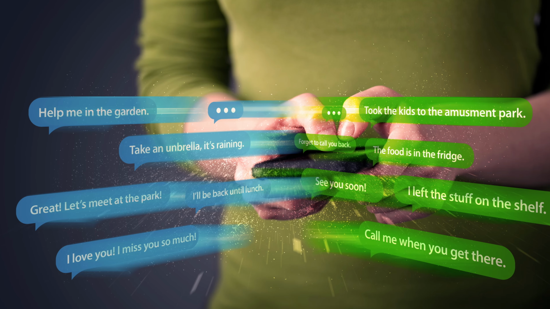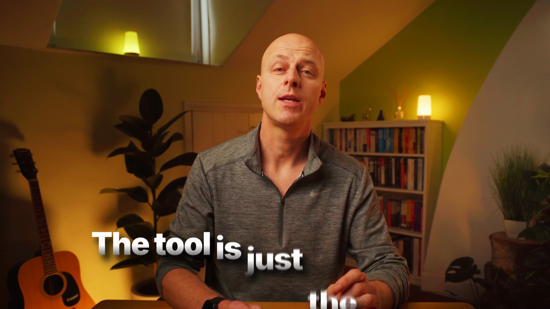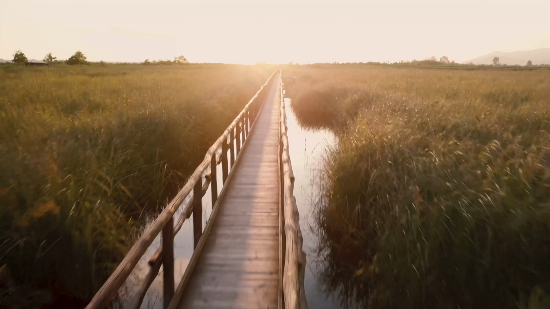Now here is the important part. You don't need my tool to exploit this glitch. If you want to keep walking that frayed rope of PayPal links and messy DMs, go for it, because the tool is just the bridge. The real magic is the psychology you're about to put on top of it.